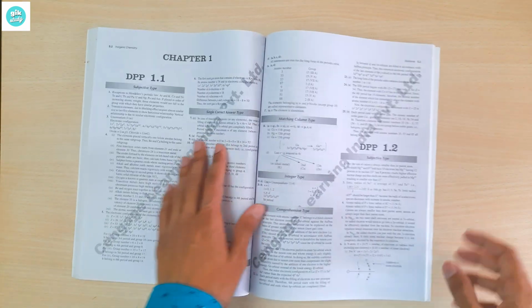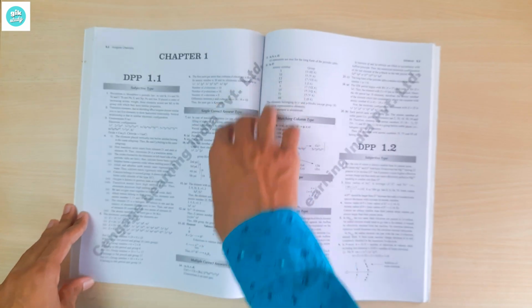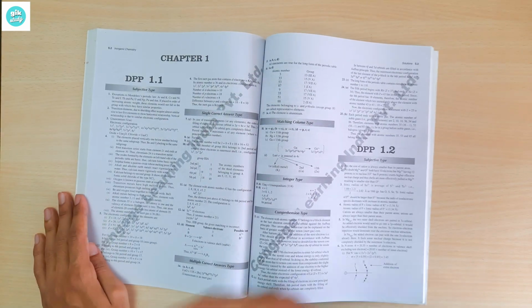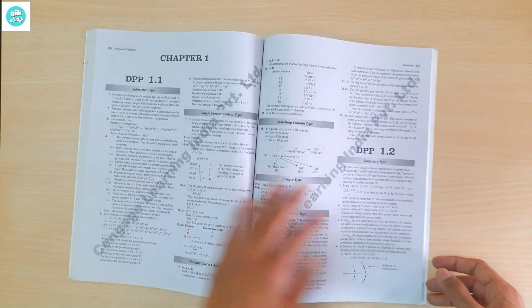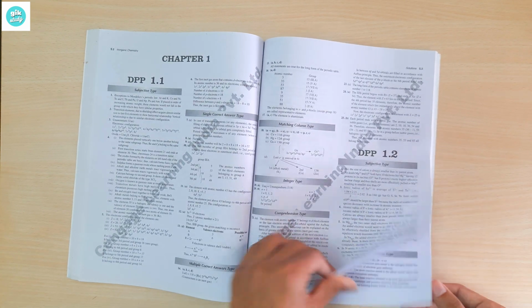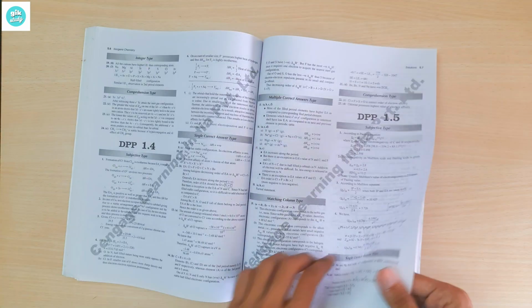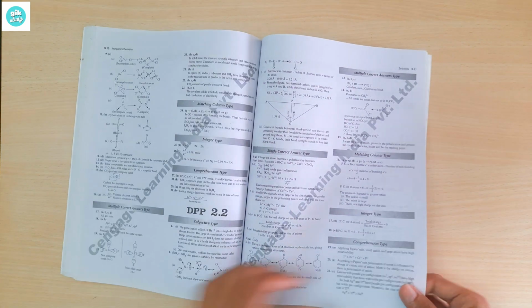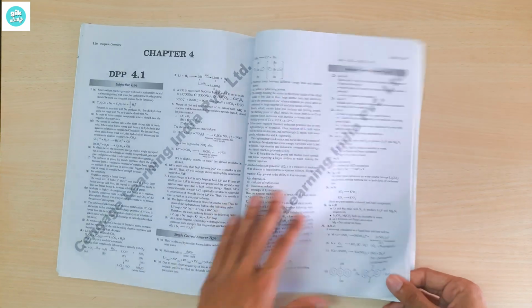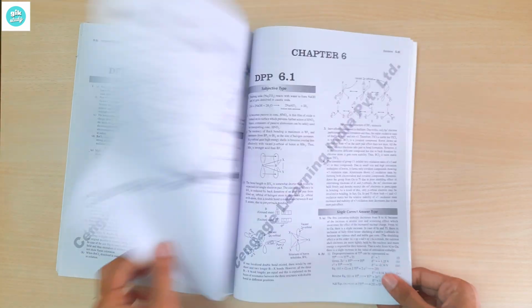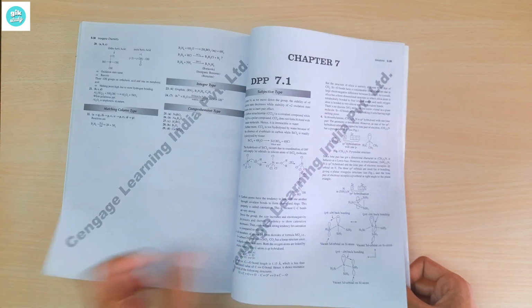Right here you can find the solutions of the subjective questions as well as the single correct answer type questions and multiple correct answers type questions. Then matching column type questions, integer type questions, comprehension type questions also. Now here's the solution of DPP 1.2. I'm just turning the pages. You can see clearly right here. Now chapter 2. Now right here chapter 3, and chapter 4, and chapter 5, 6, and right here chapter 7. That's it. It's also completed.